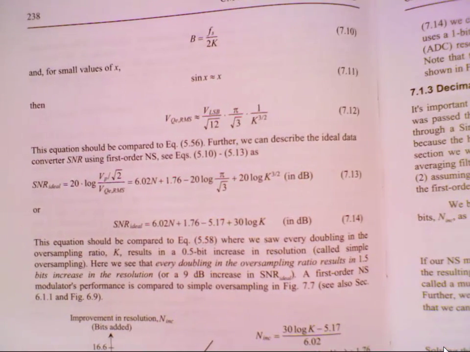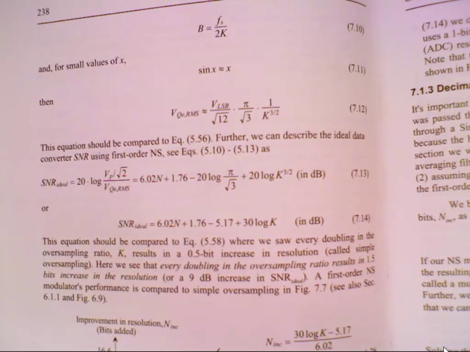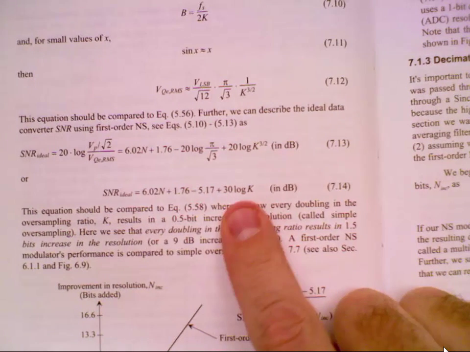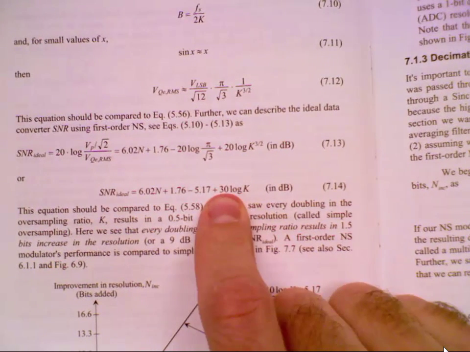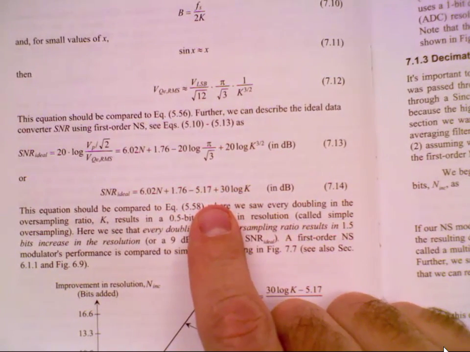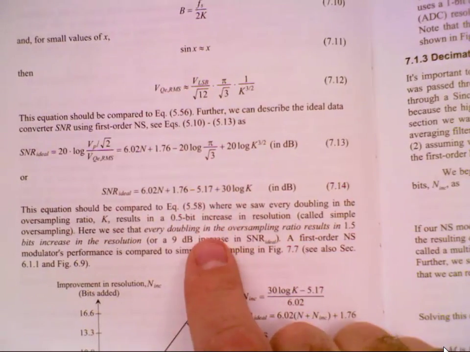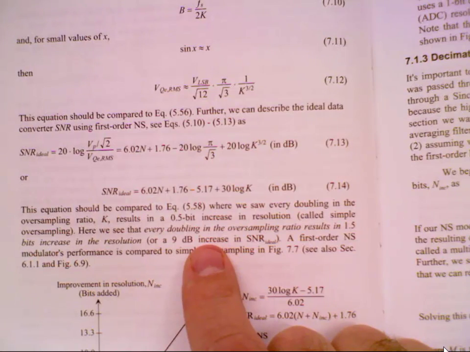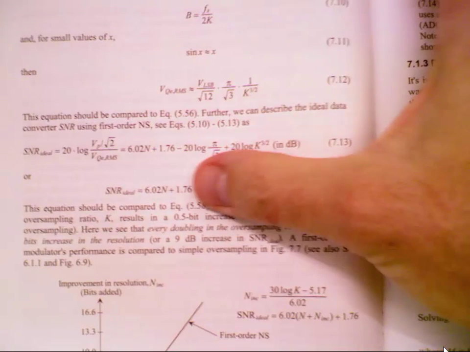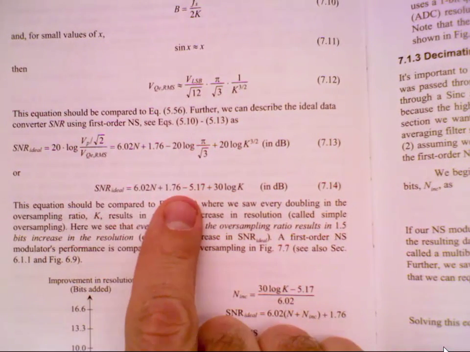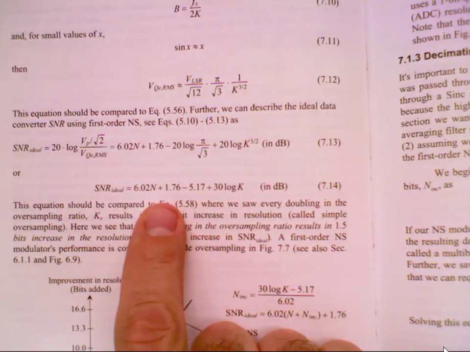Okay, so just as a trivial question, because I want to make sure no one's daydreaming about dinner or something like that. If I were to ask you what's the equivalent equation for this for just a regular Nyquist rate data converter, what would you say? How do I modify this equation for a Nyquist rate data converter? Get rid of this stuff. That's why I wrote it like that. So the Nyquist is 6.02N plus 1.76.